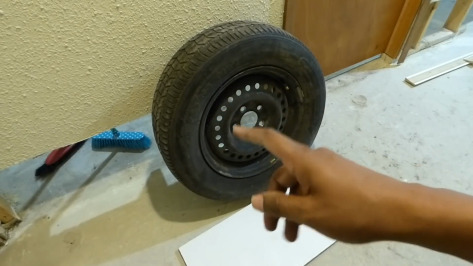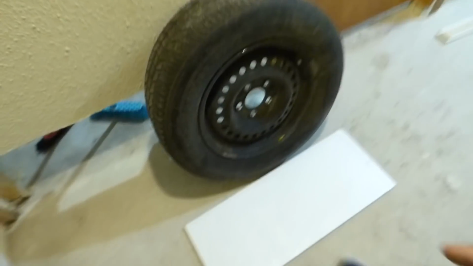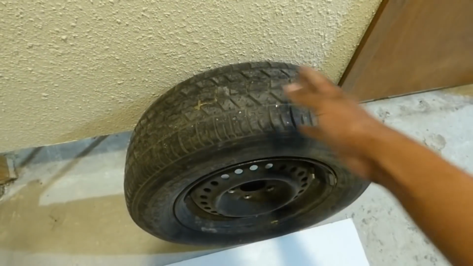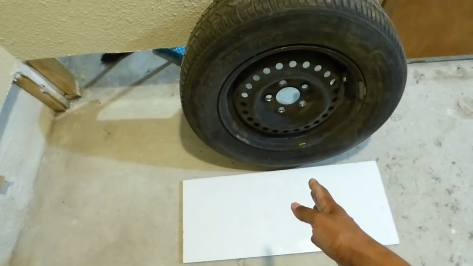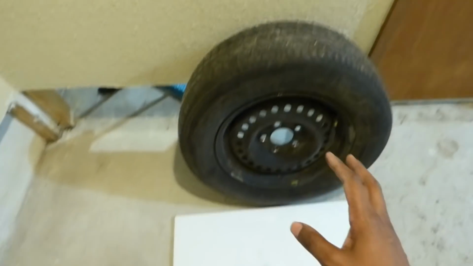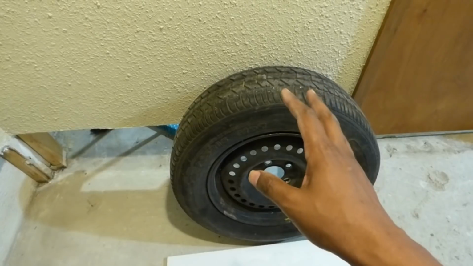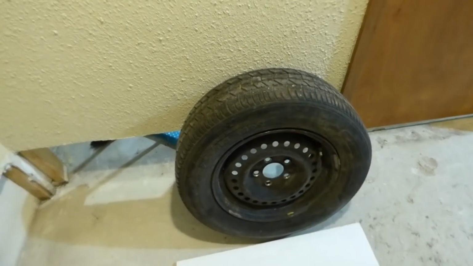Okay? Now what I'm gonna do is spray paint the top of this tire, and then we're gonna place it on this piece of white wood, and I want to show you how much of this tire is actually providing you that grip when you're driving down the road.